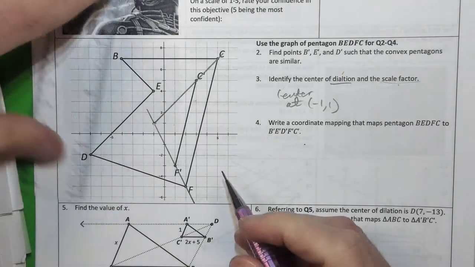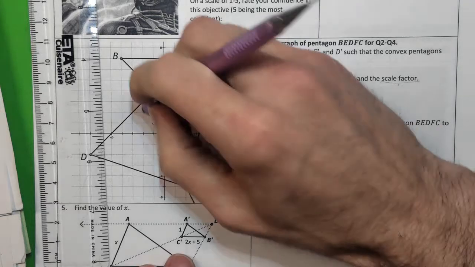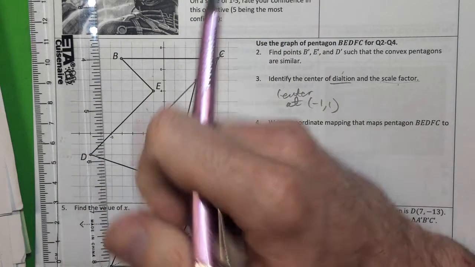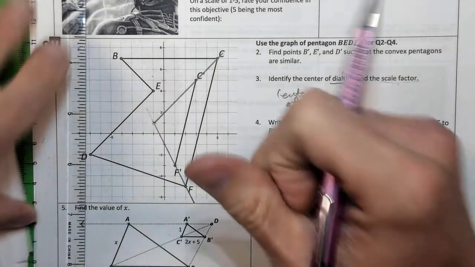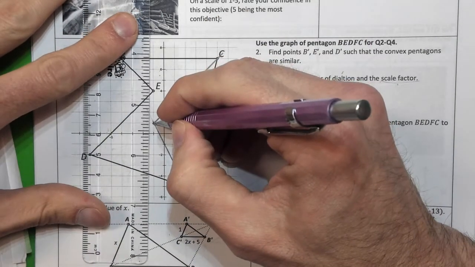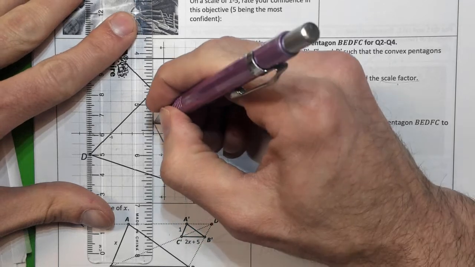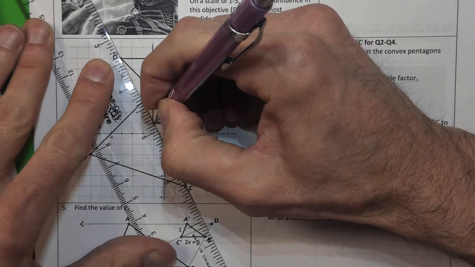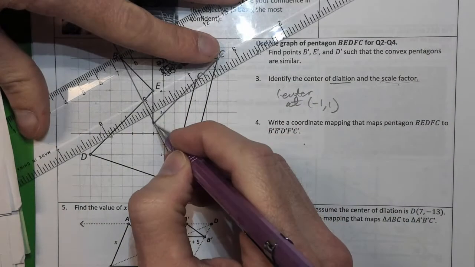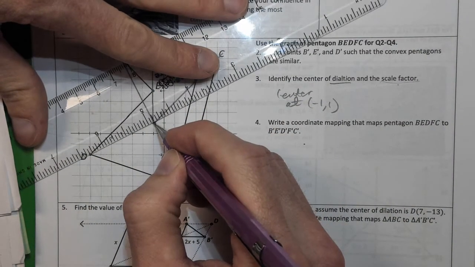All right, the next task is to draw in the lines from the center of dilation to each of the missing points. I'm going to draw it to E, straight up, to B, and to D, because our missing points have to be on those lines someplace.